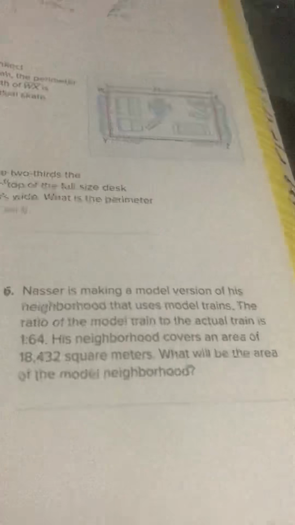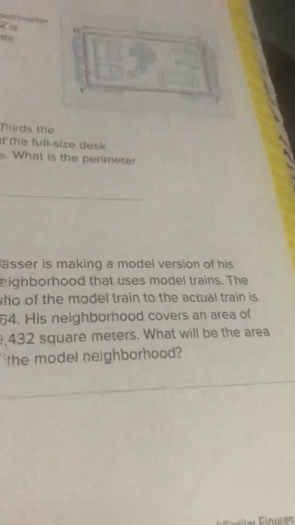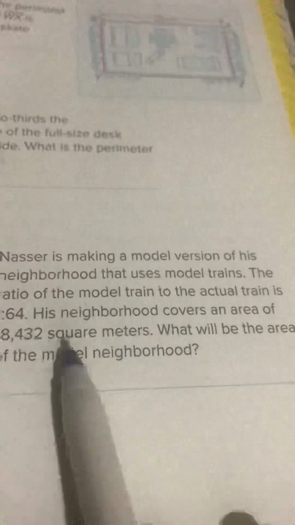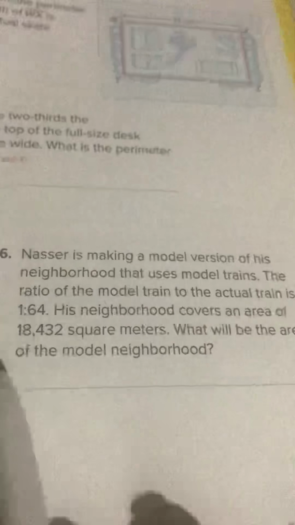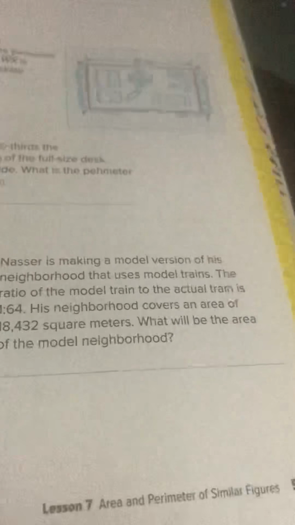Nasser is making a model version of his neighborhood that uses model trains. Okay, the ratio of the model train to the actual train is 1:64. Okay, so when I have my ratio, the small number is the pre-image, so that's what I do. 1:64. This is pre-image, this is image. That is step 1 for me.